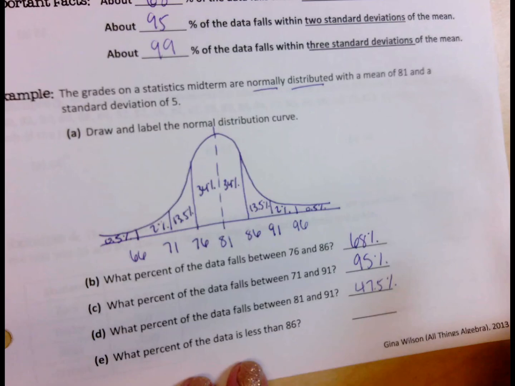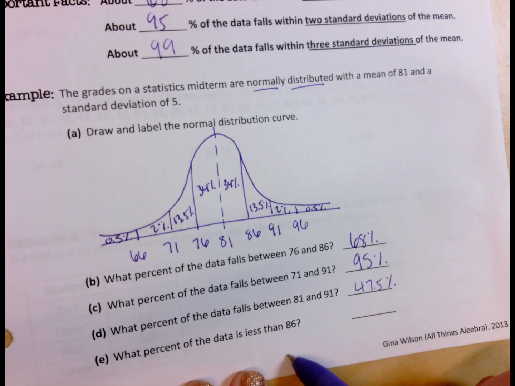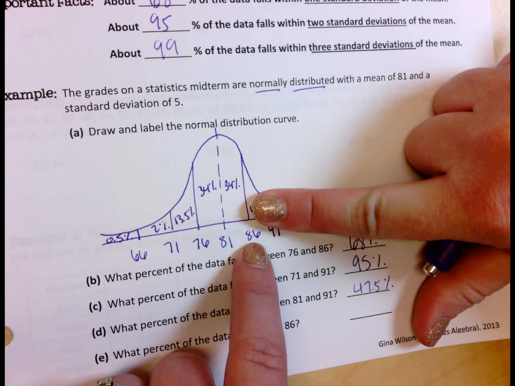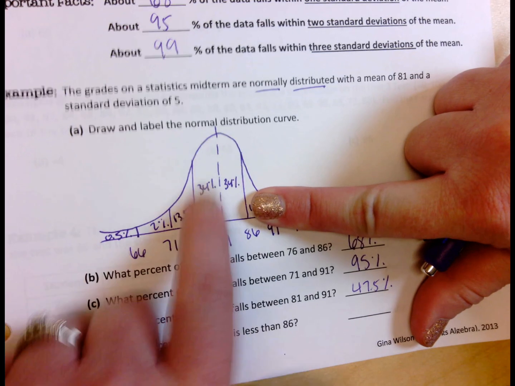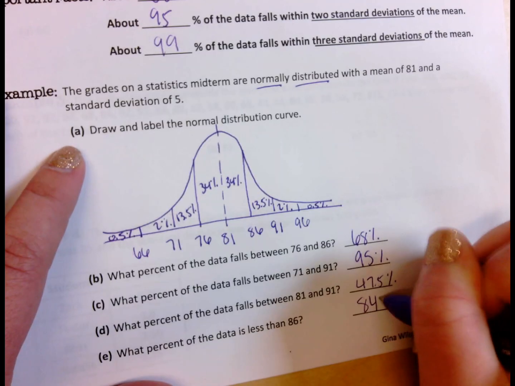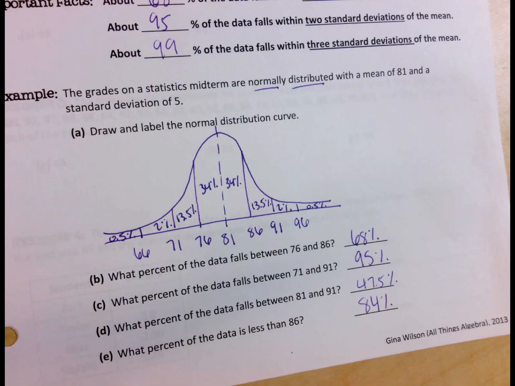And then the question is, what percent of the data is less than 86? So we take out these first three sets and we have from an 86 down, and we add all of this together. What we end up with is 84% of the test scores were below an 86.